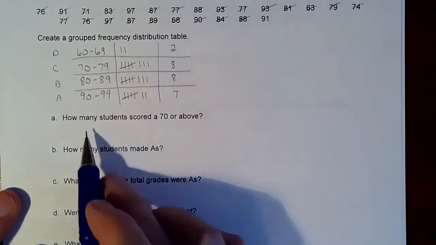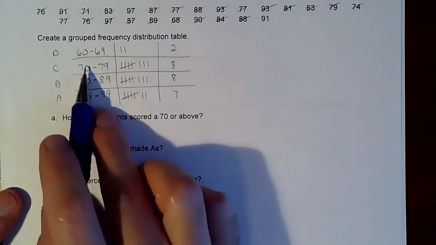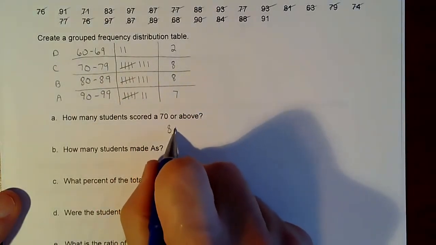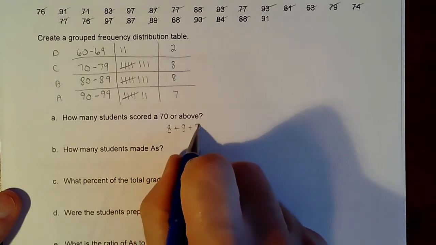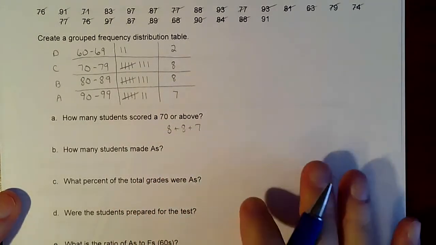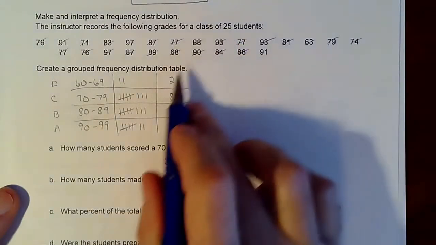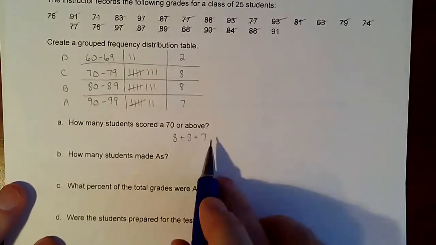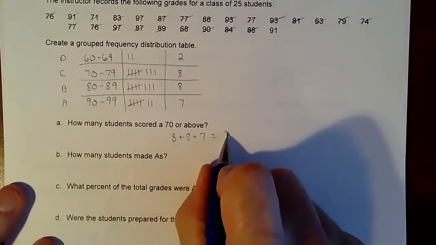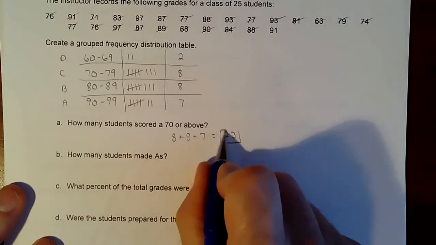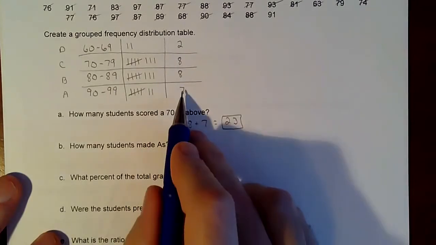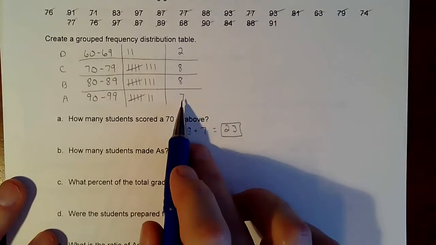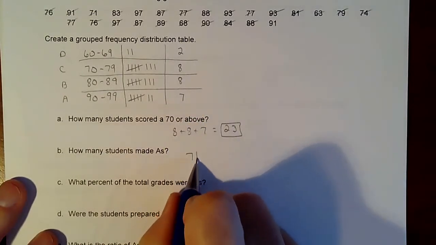So how many students scored 70 or above? We're looking at 70 or above. So we would have the 8 plus the 8 plus the 7. Or you could look at it the other way, and there's 25 students and all but 2 scored that. So 23. Or you can look at it as just adding what worked. Either way. How many got A's? Now it's very simple. Rather than me trying to count them all individually, I already have it organized. 7 of them made A's.